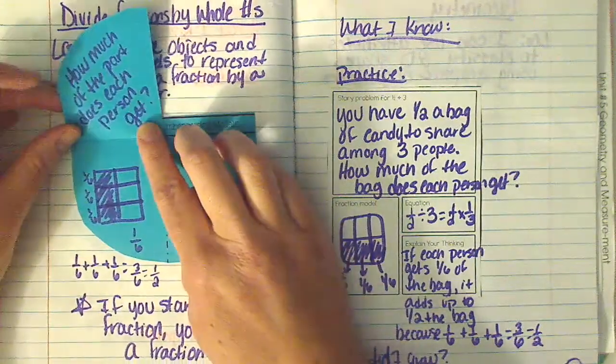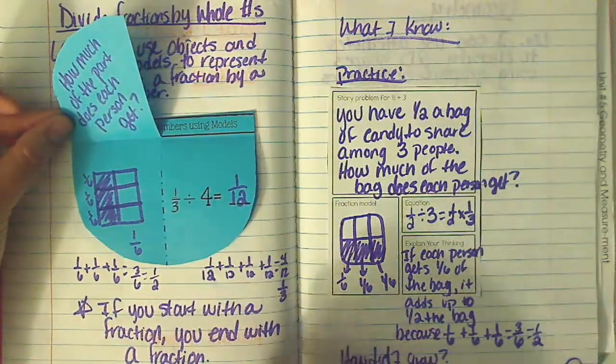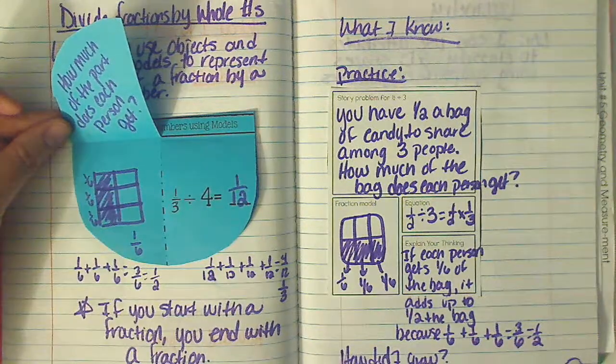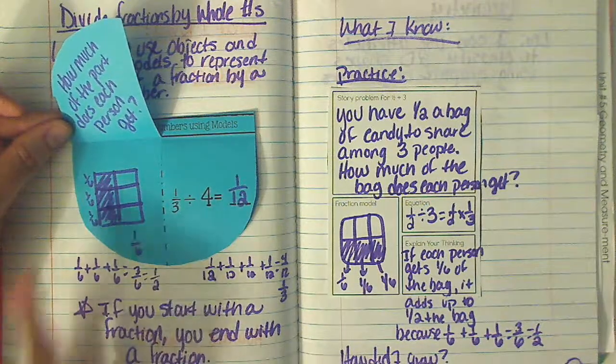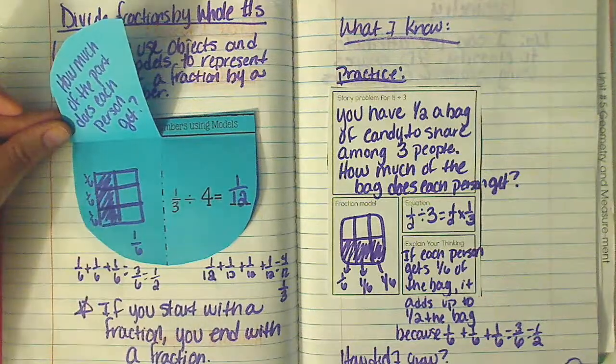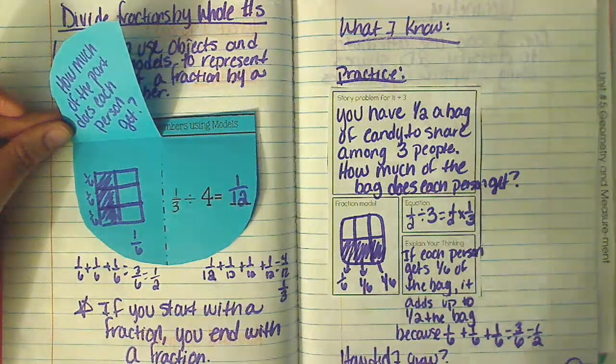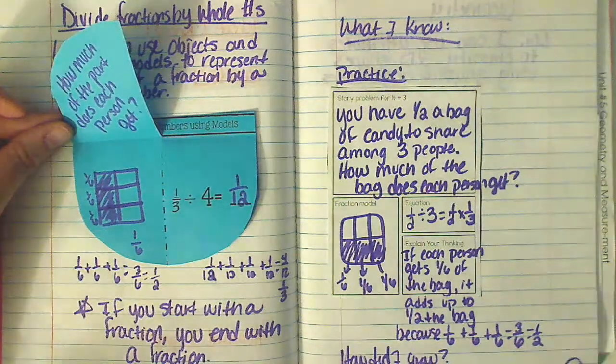And so in this case, we're asking how much of the part does each person get. So I like to use it like with brownies. So if you have half a pan of brownies left and you split that half between 3 people, each person does not get a third. They're getting a third of a half, which is 1/6.